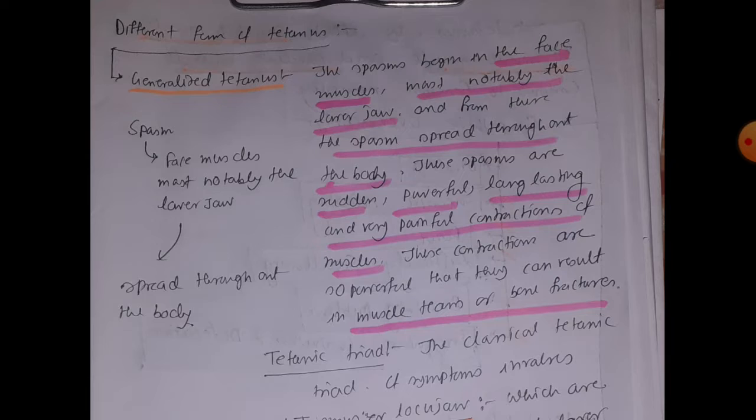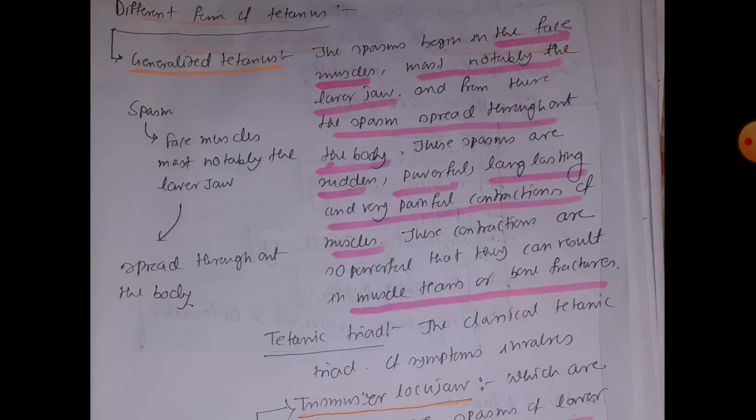First, spasm will occur in the lower jaw of the facial muscle, and from that it will spread to the rest of the body. Due to the spasm in the lower jaw, it causes trismus along with risus sardonicus or Sardinian grin, which is an abnormal looking grin. And from that it will spread to the rest of the body, right?